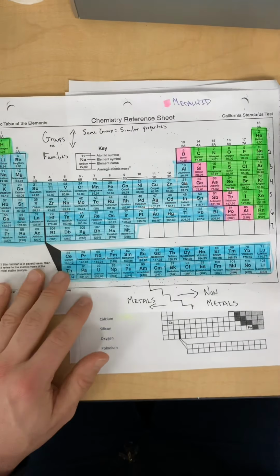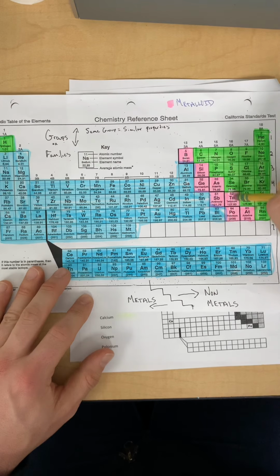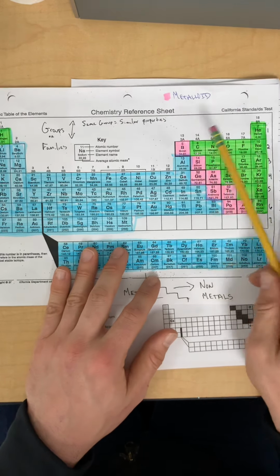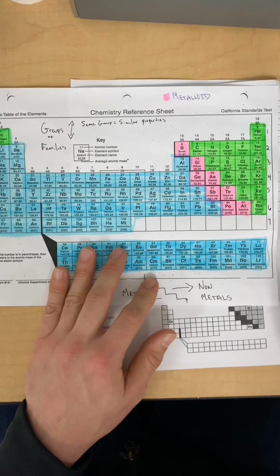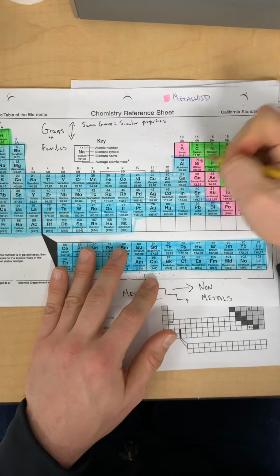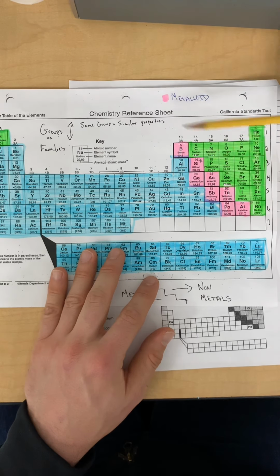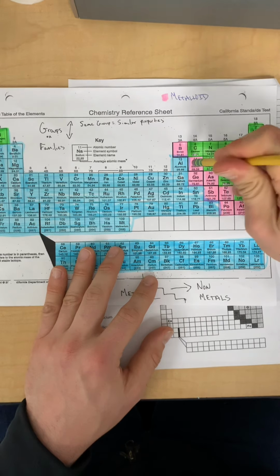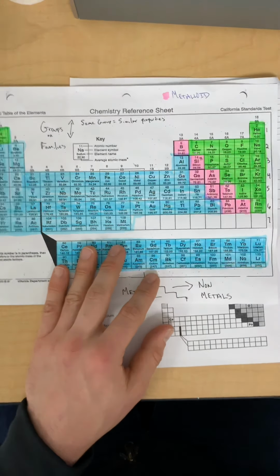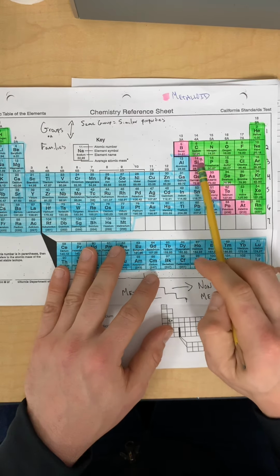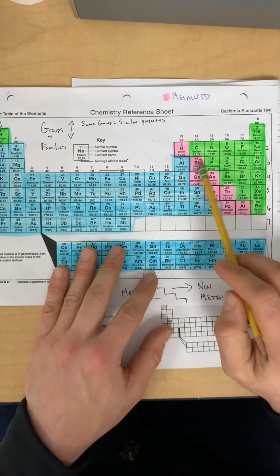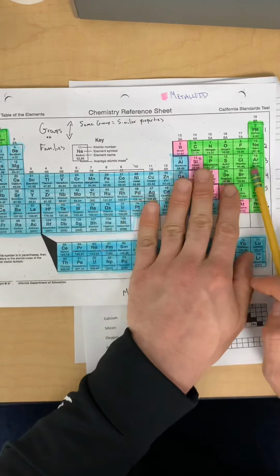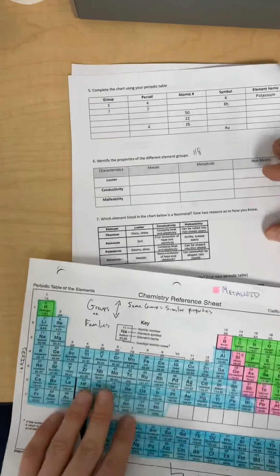A reminder, the metalloids touch the staircase. What makes them metalloids? Well, they have similar properties to metals and non-metals. We talked about silicon in a lab that we did. Silicon, you noticed, had the malleability of a non-metal, but it had the conductivity of a metal. Metalloids share properties of both metals and non-metals. Metals have similar properties, non-metals have similar properties, and we'll go over that shortly.